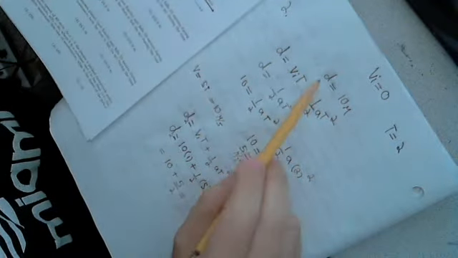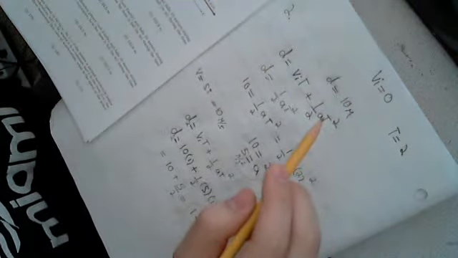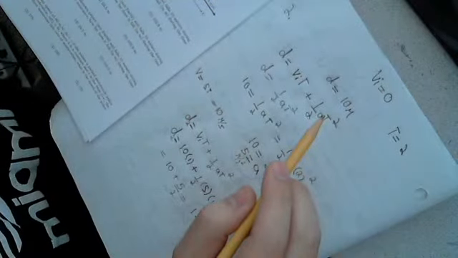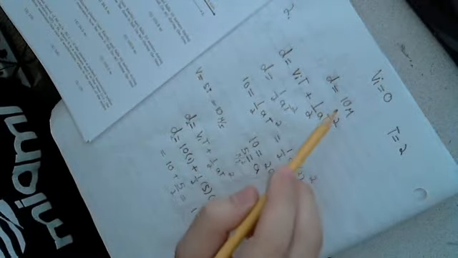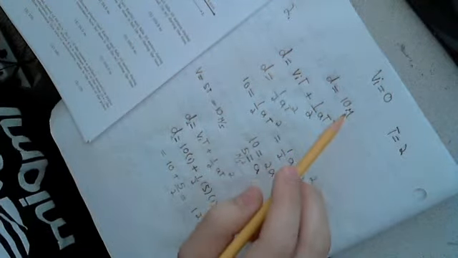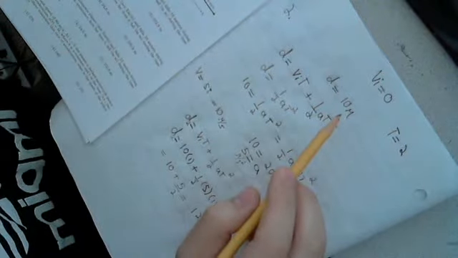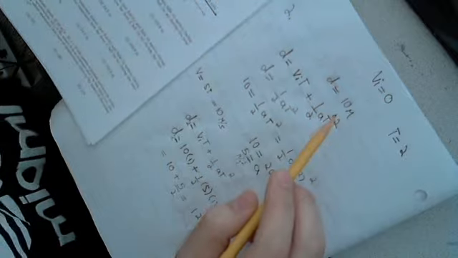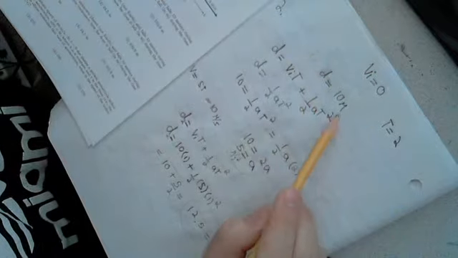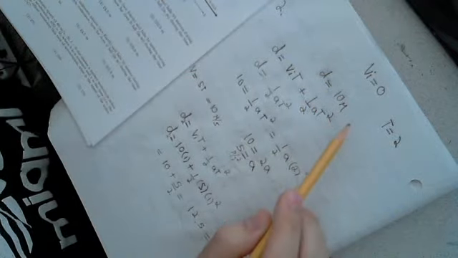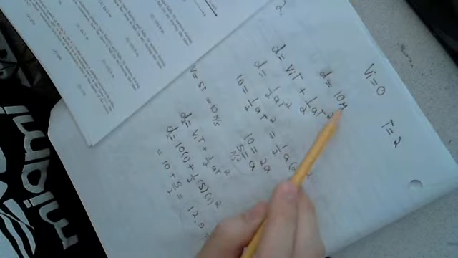We know that the time between the beginning, where it's released, and when we measure this distance is 2 seconds. So in 2 seconds, the object has traveled 10 meters. So we write that right here: d equals 10 meters.